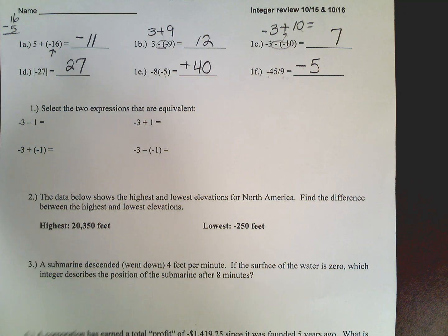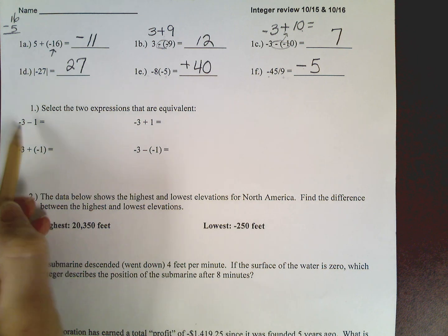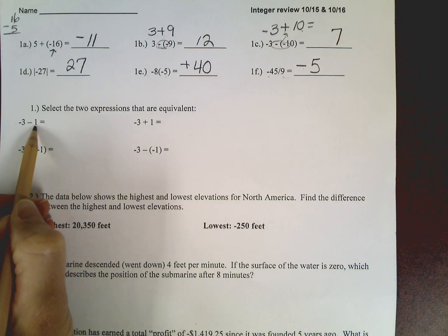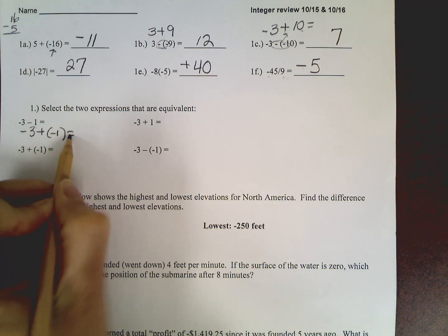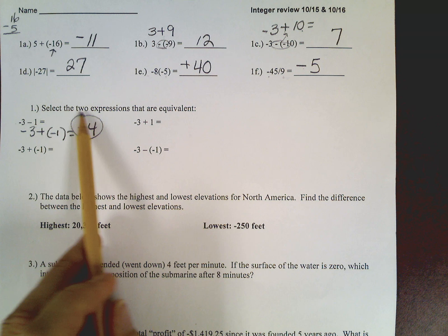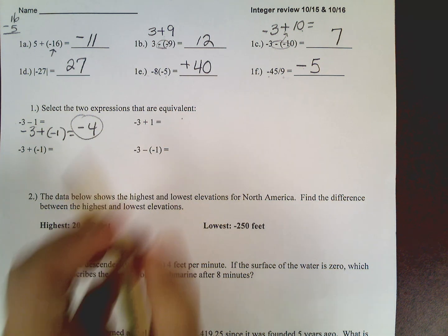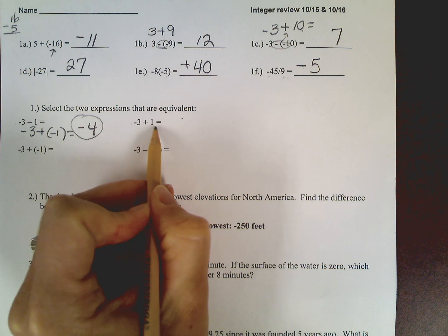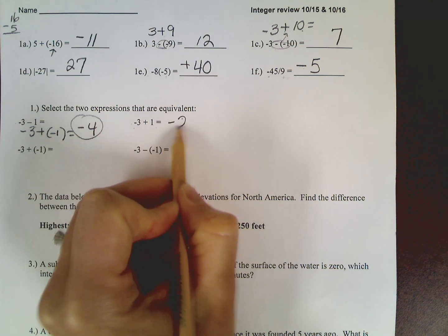Let's take a look. This should be number 2, but I carried it down as well. I think it was a mistype. So negative 3 minus 1. So I could rewrite it negative 3 plus a negative 1 if I wanted to. Still going to give me the same answer of negative 4. And it says select the 2 expressions that are equivalent or equal, right? So this one's negative 4. Let's try this one over here. Negative 3 plus 1. Well, if I only have 1 and I owe 3, I still owe 2.